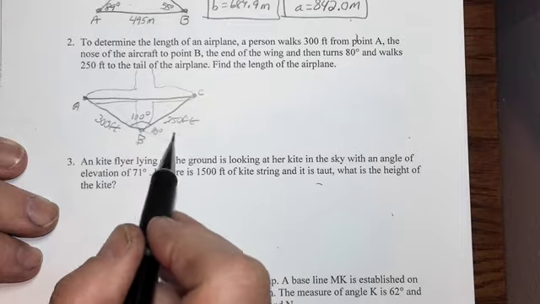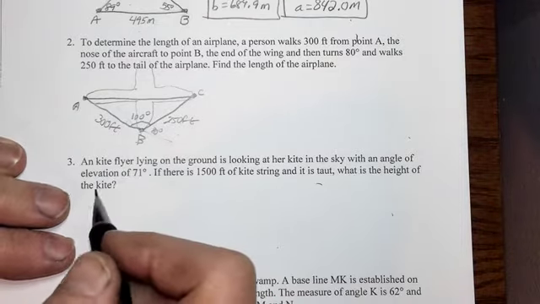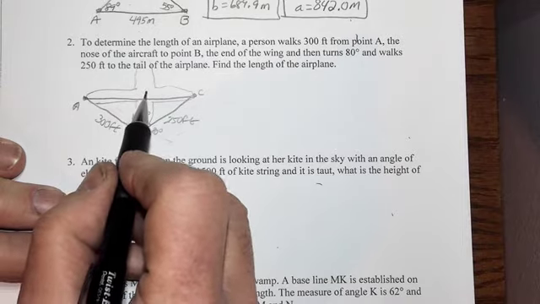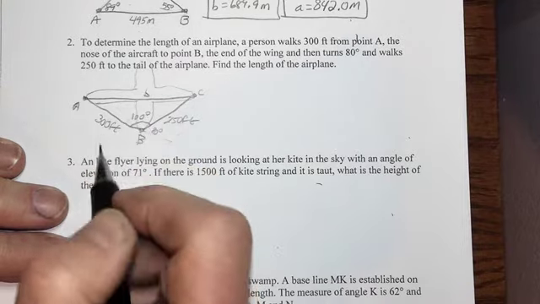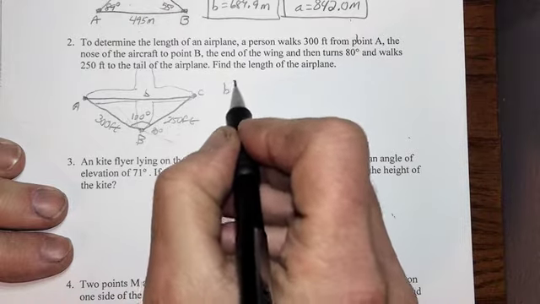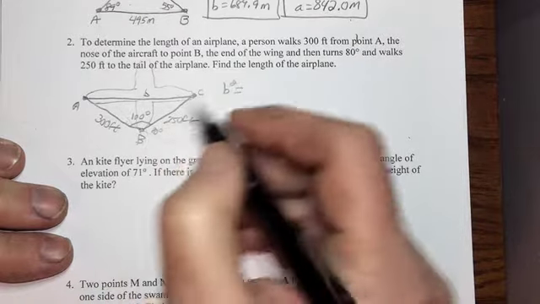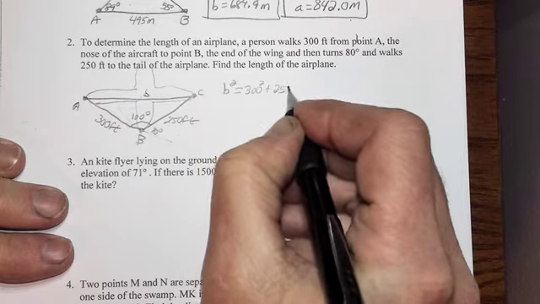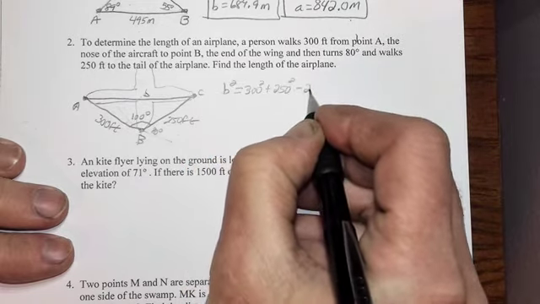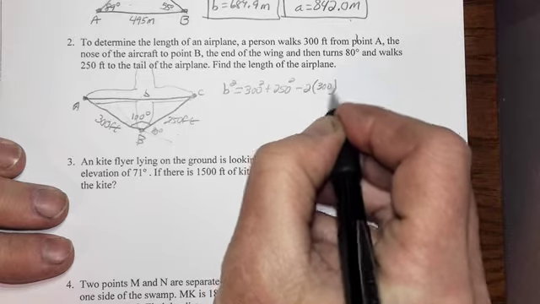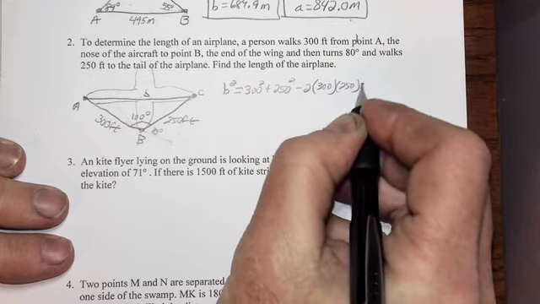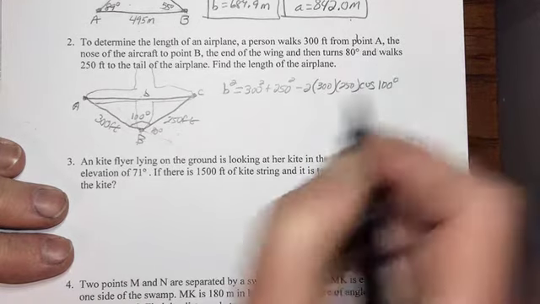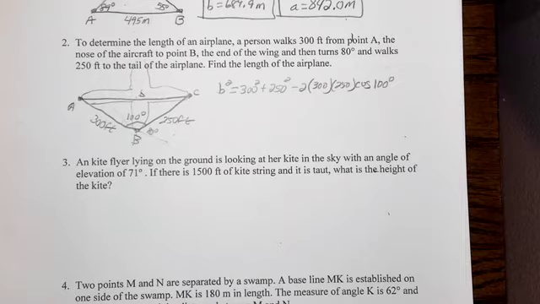That's a case of side angle side. So that's the law of cosines. And we want to know how long the airplane is, so we'll call this length B right here. So the law of cosines just said that B squared is equal to the other two sides squared added together minus 2 times those two multiplied together times the cosine of the angle in between them, which is 100 degrees. That's something you can put right in your calculator.